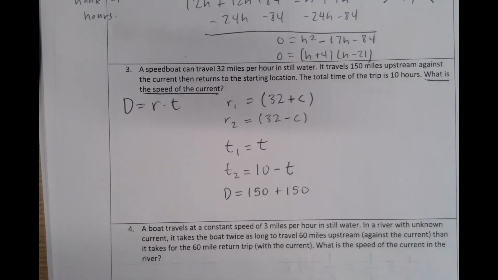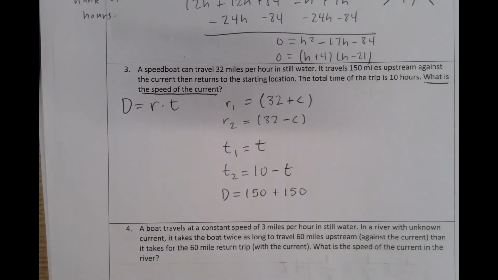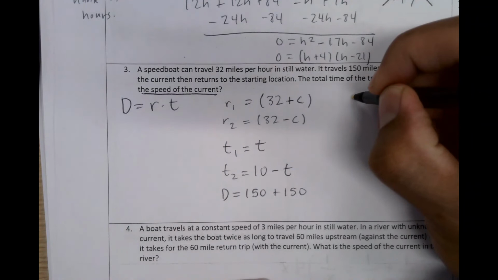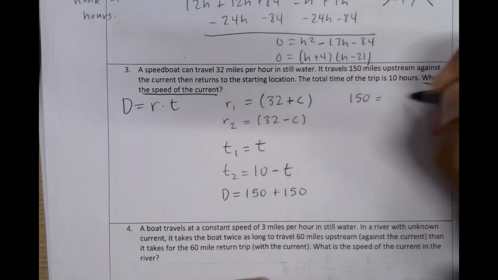So 32 times t. Okay, so we could just try and set up some equations. We know that 150 is equal to 32 plus c.